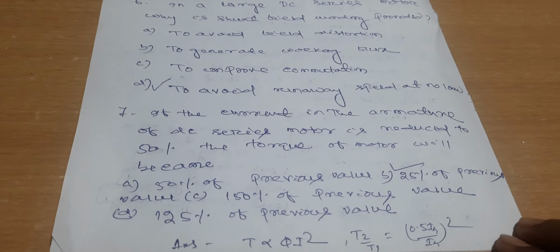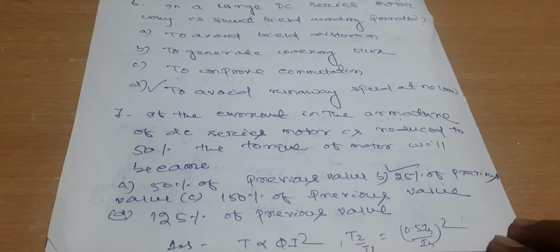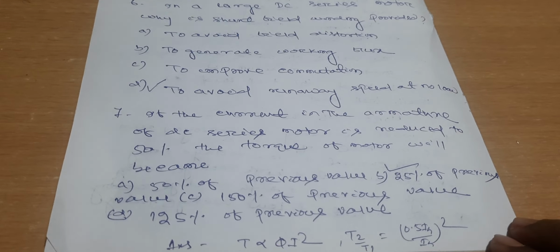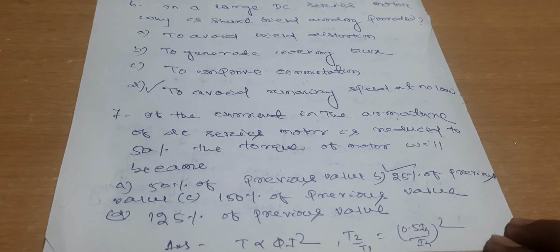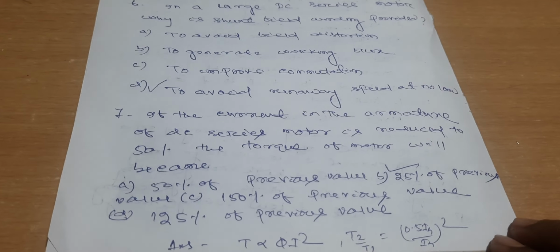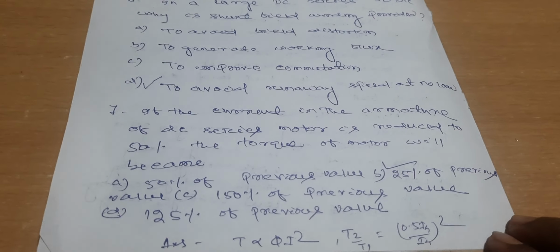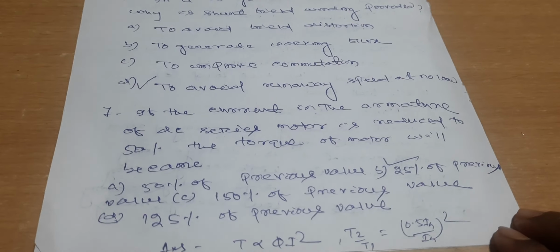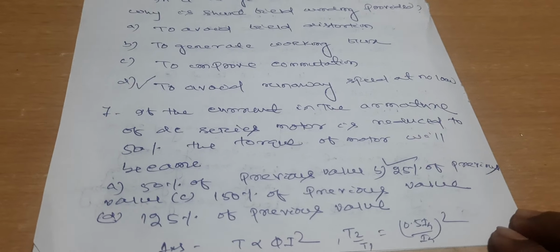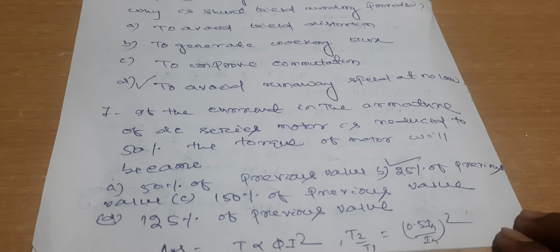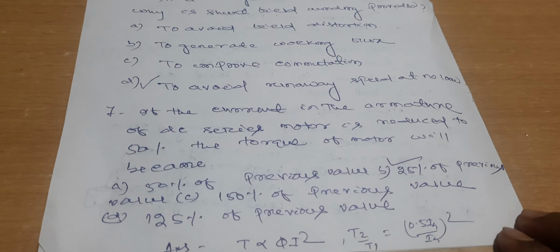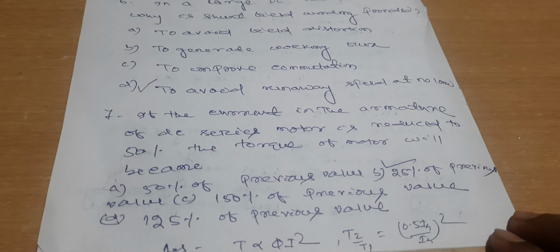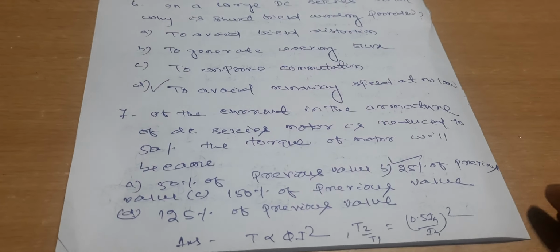That means when the current is reduced 50%, if you calculate the formula T2 by T1, put the value in the formula, you get 25% of the previous value.